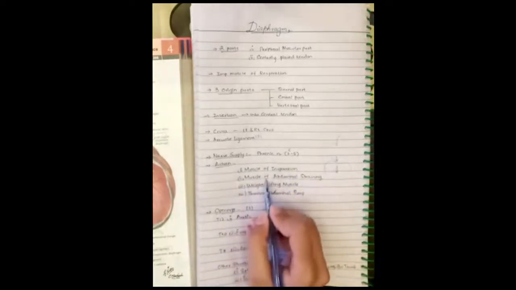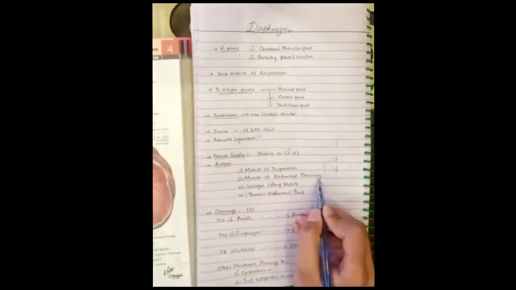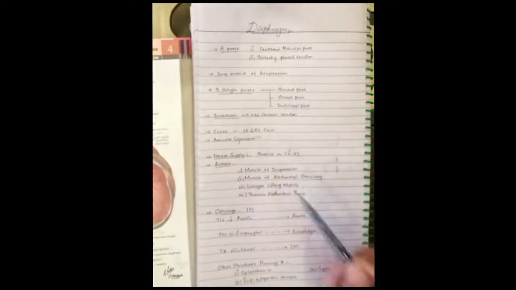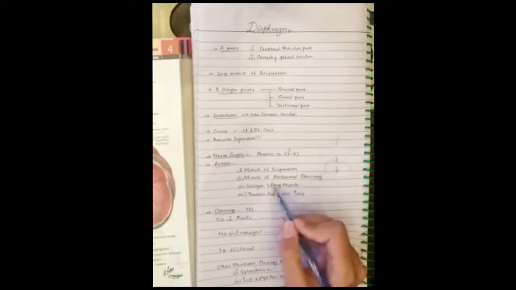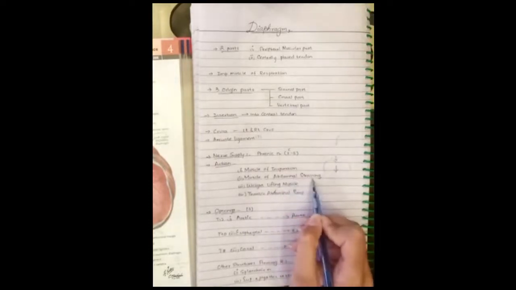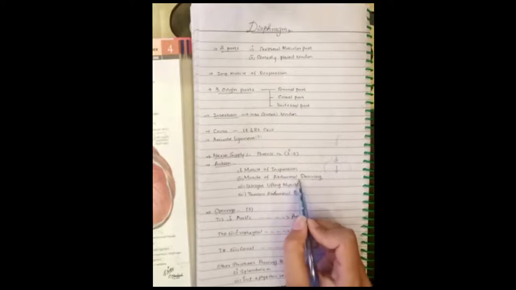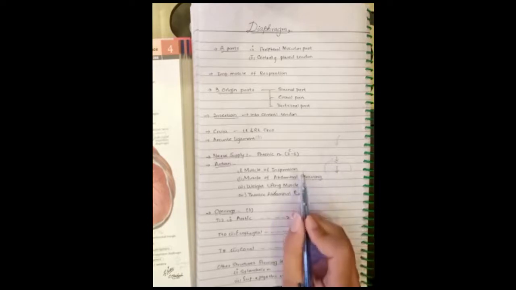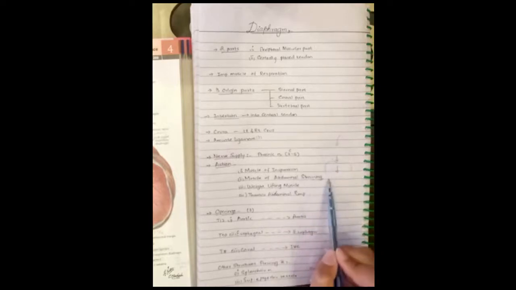Now how is it a muscle of abdominal straining? Straining means pressure. Abdominal straining means that the diaphragm works in such a way that it increases the abdominal pressure. And how does it perform this function? The contraction of the diaphragm assists the contraction of muscles of the anterior abdominal wall in raising the intra-abdominal pressure for micturition, defecation, parturition.